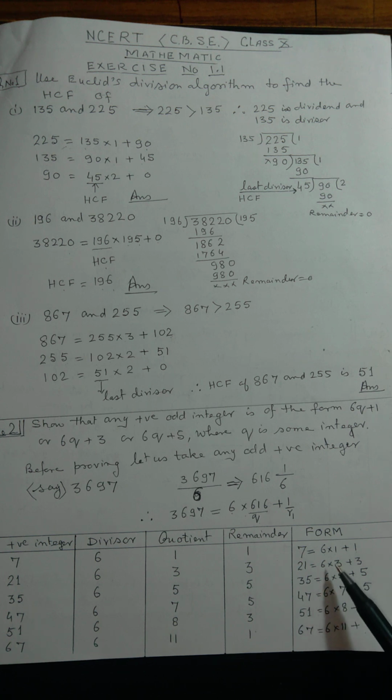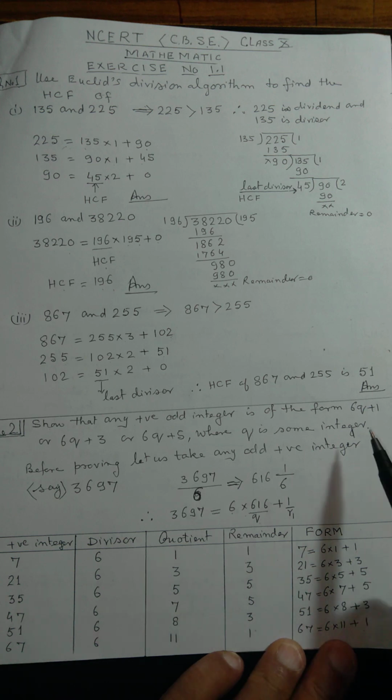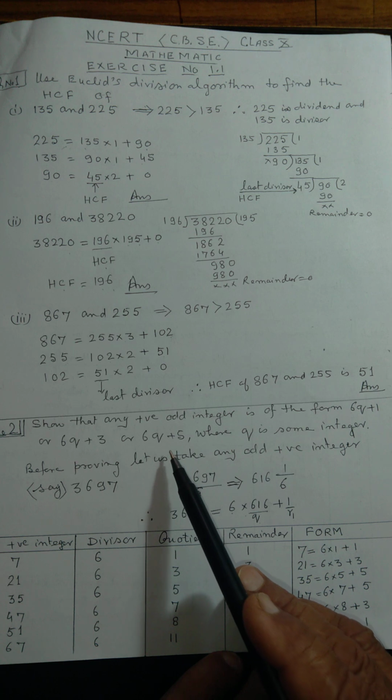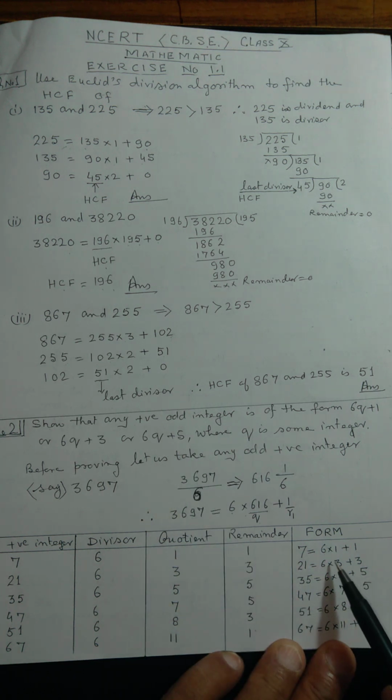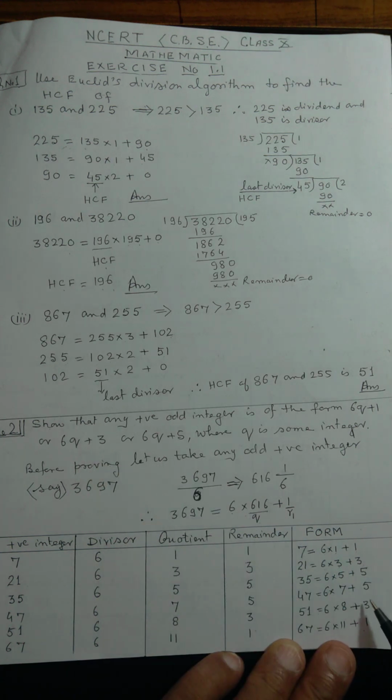So you see in this form you will get either 6q plus 1, 6q plus 3, or 6q plus 5. Here q is 1 in 6 into 1 plus 1, and q is 3 in 6 into 3 plus 3.